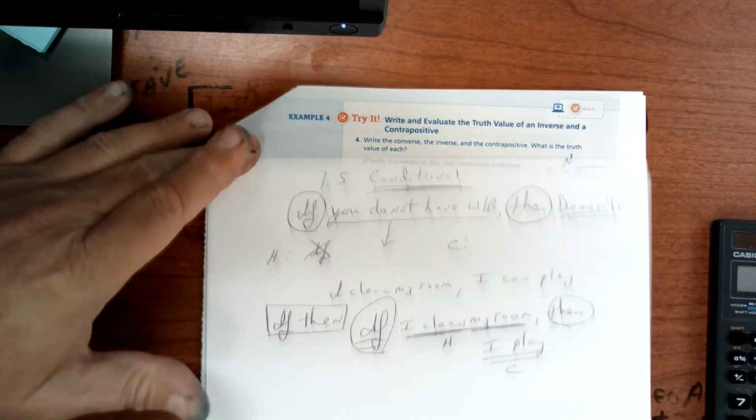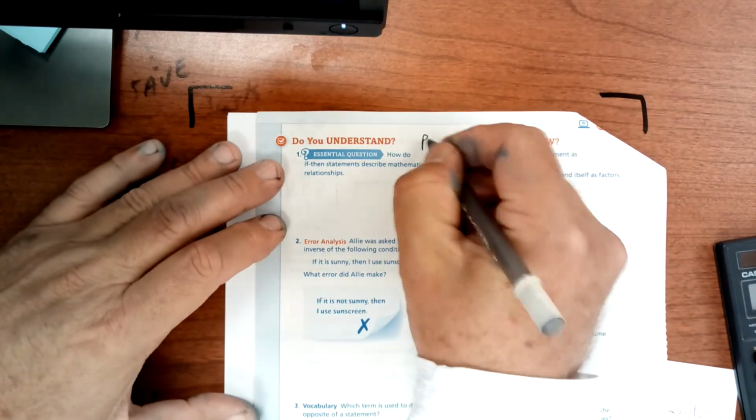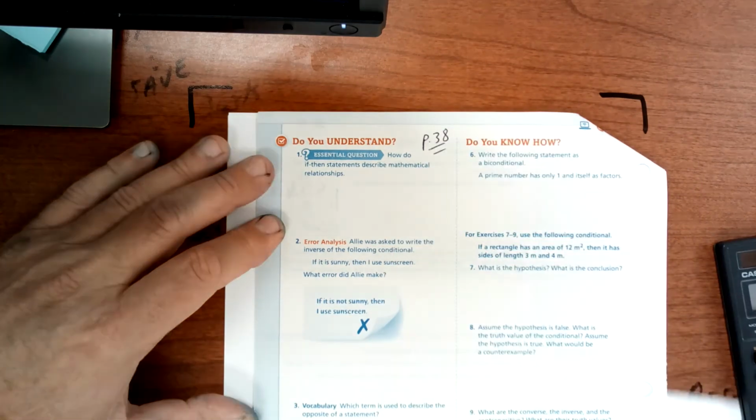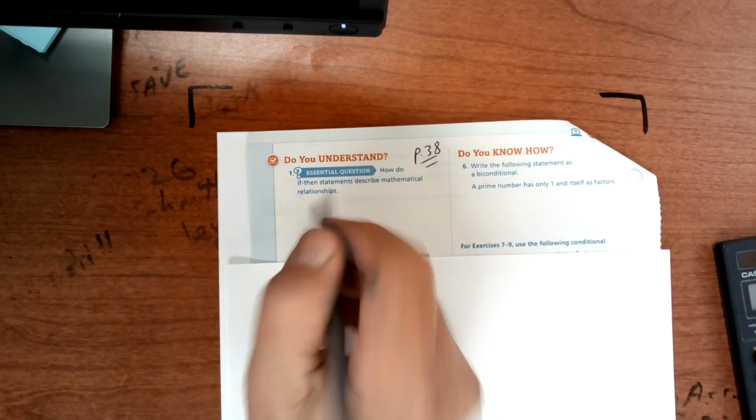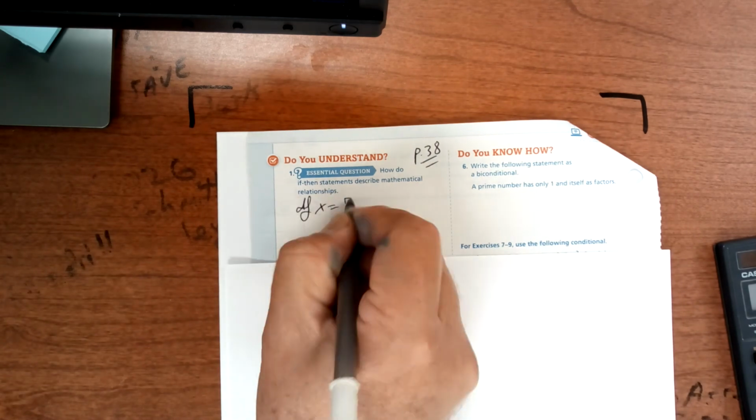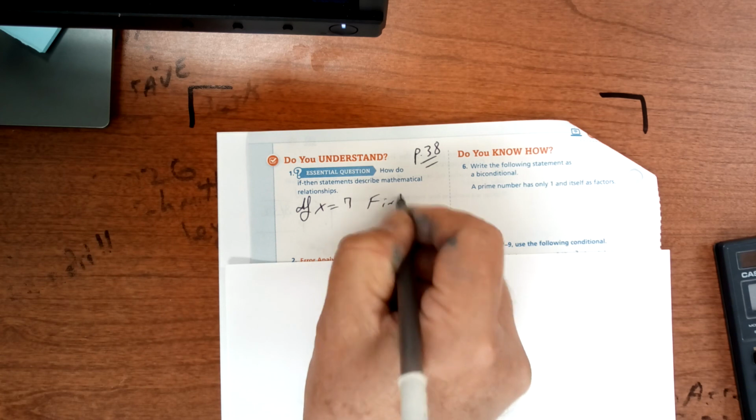All right, so that's kind of what we're doing today. Let's see what some of these look like. So go to page 38 in your workbook. All right. It says, how do if-then statements describe mathematical relationships? Well, they tell you if x is equal to 7, find the answer.